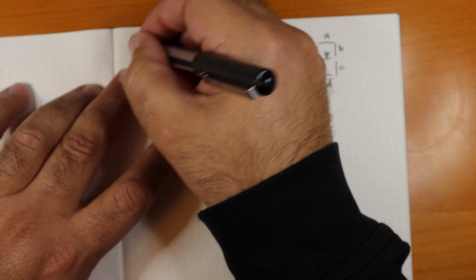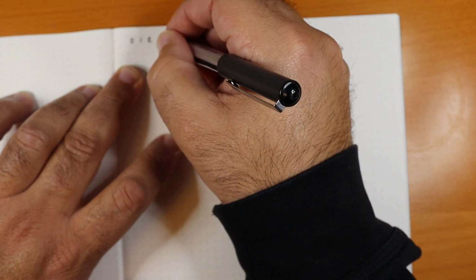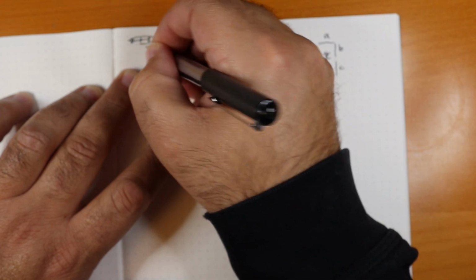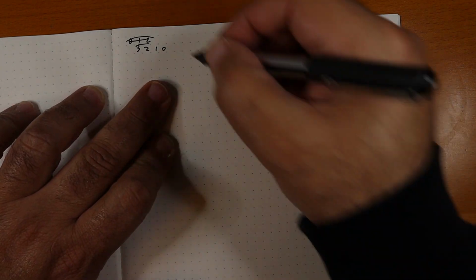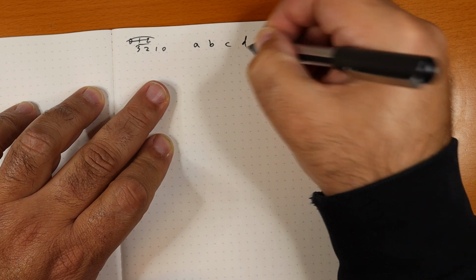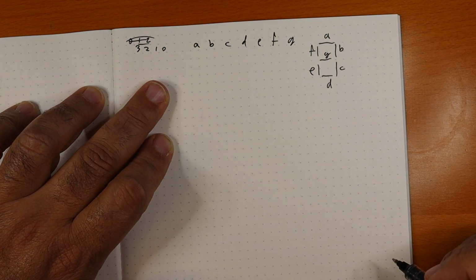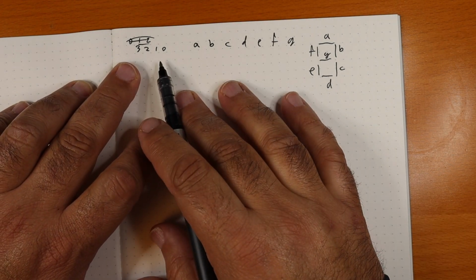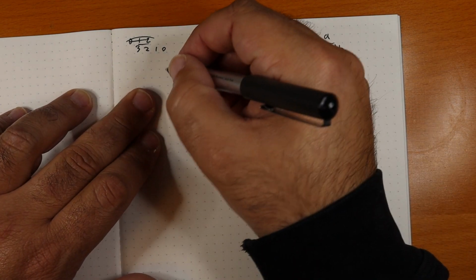So we have input 0, 1, 2. Let's do it the other direction: 0, 1, 2, and 3. And we have 7 outputs labeled A, B, C, D, E, F, and G. Now we need to decide for every combination of the 4 inputs what the 7 outputs should be. So now we need to write them all down.